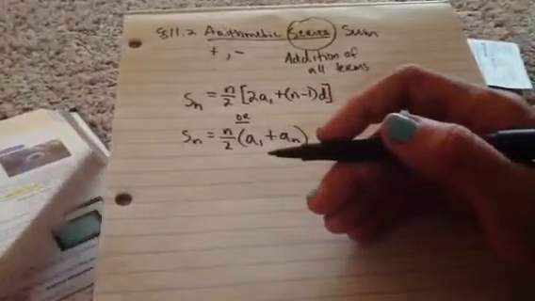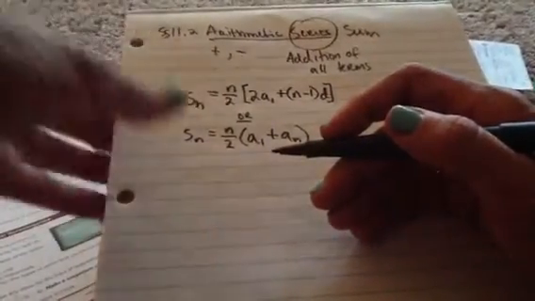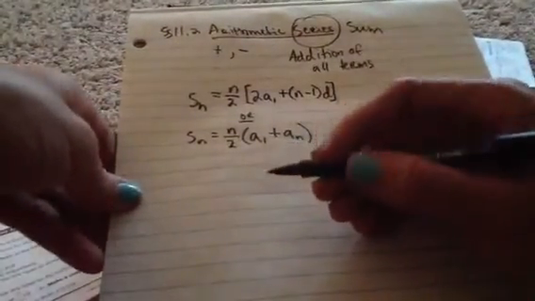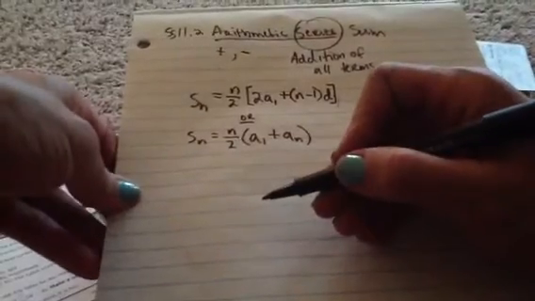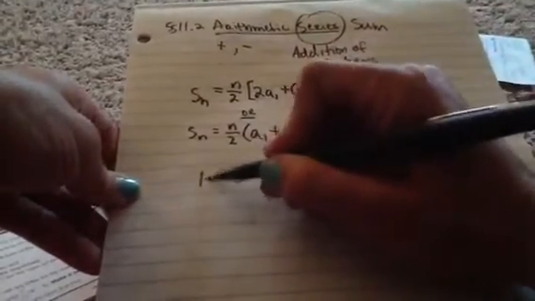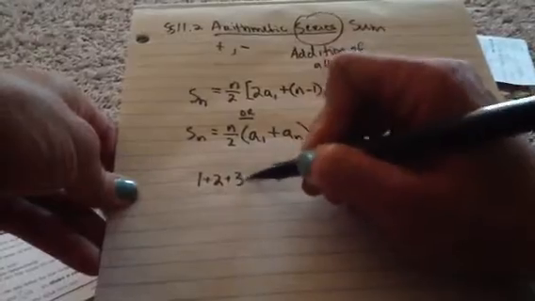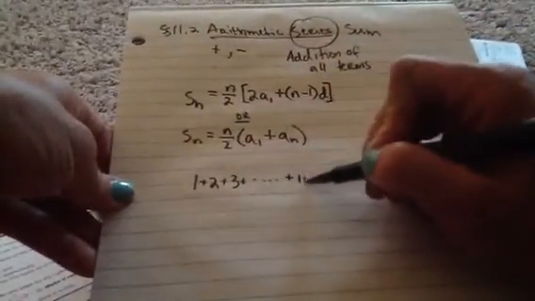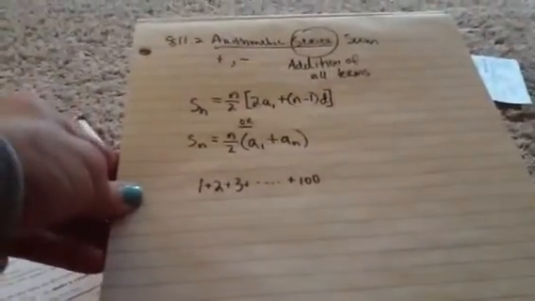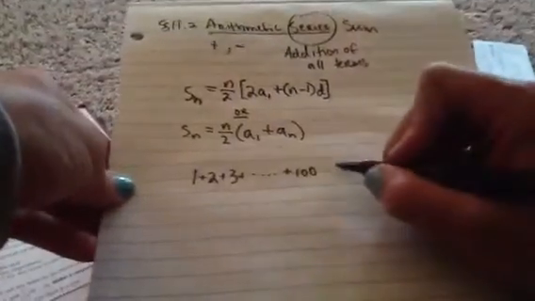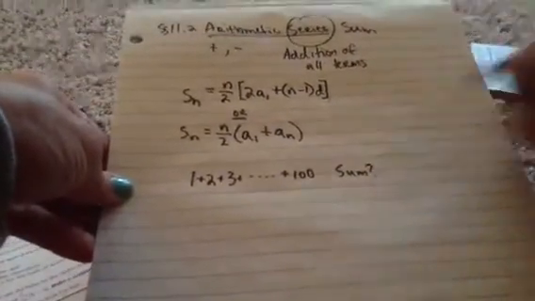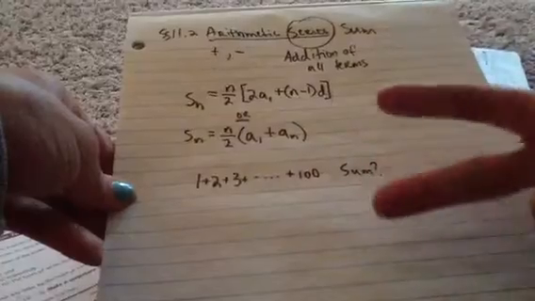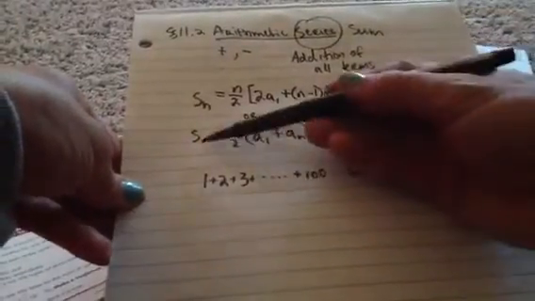So I'll give you an example of both. Let's say we had the numbers 1 added all the way up to 100, and we want to know what the sum is of all those terms. We can do it two separate ways, but I'm going to use this formula here.